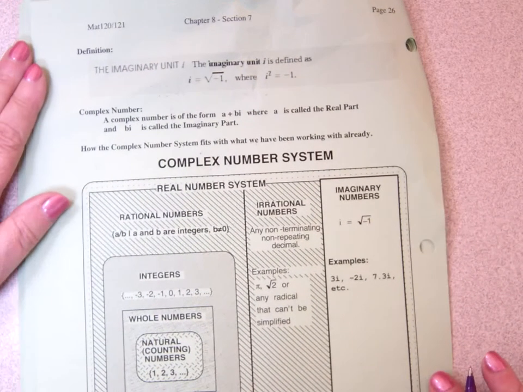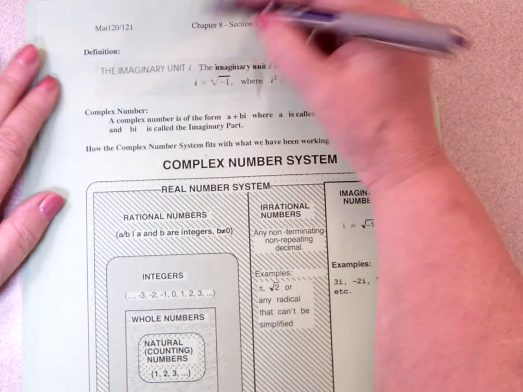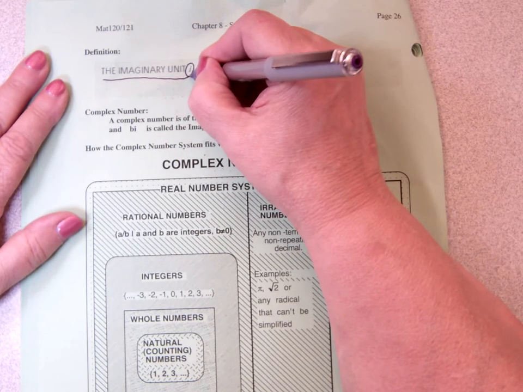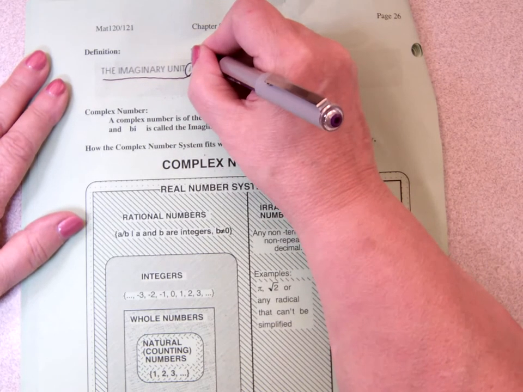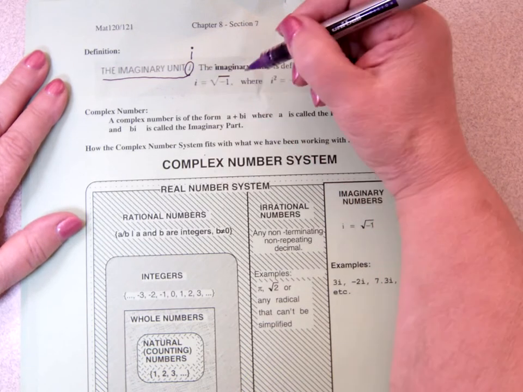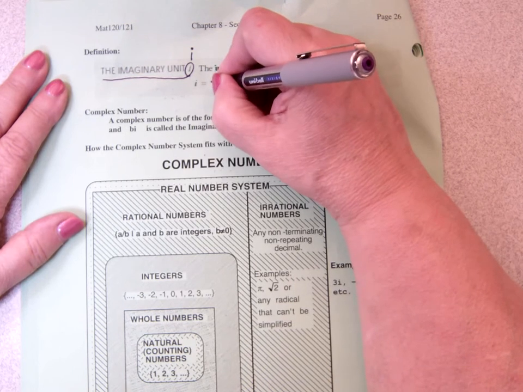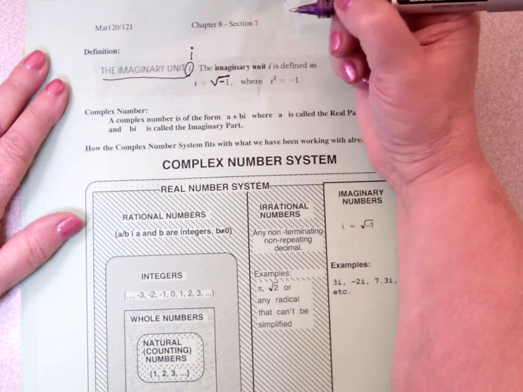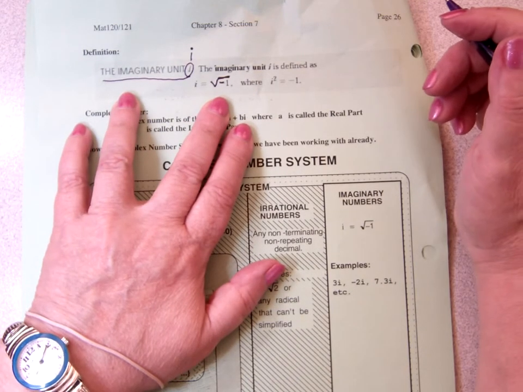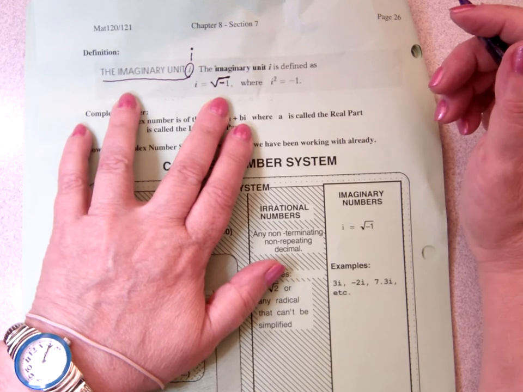And I should have actually blown this up a little bit. An imaginary number, and it's i, is defined as the square root of -1. So up until now we've said the square root of a negative number was not a real number. It is a number, but it is an imaginary number.